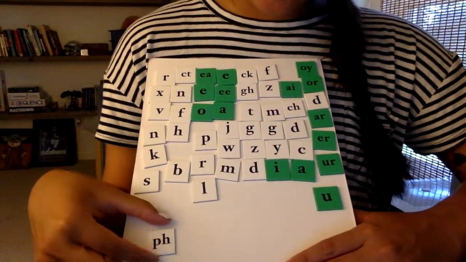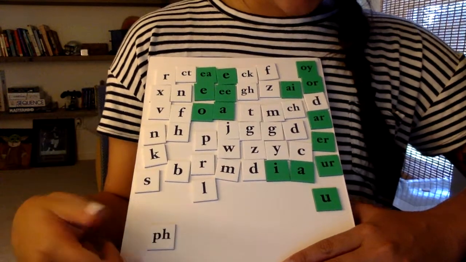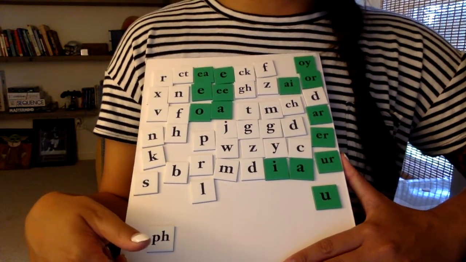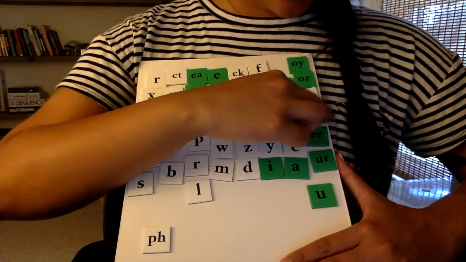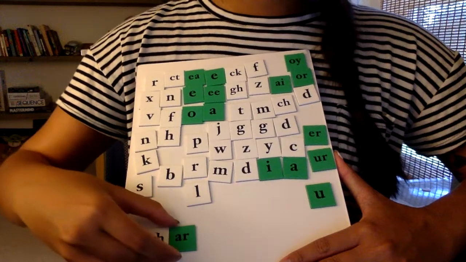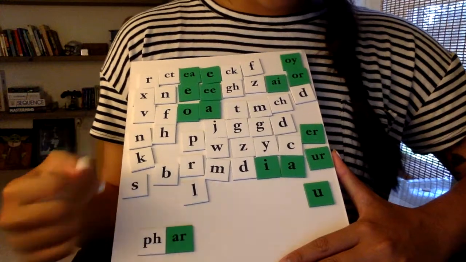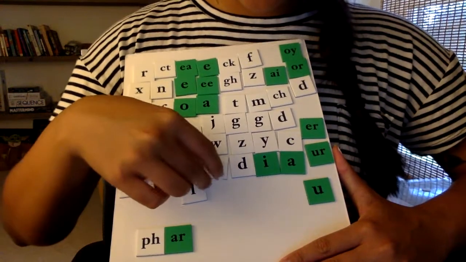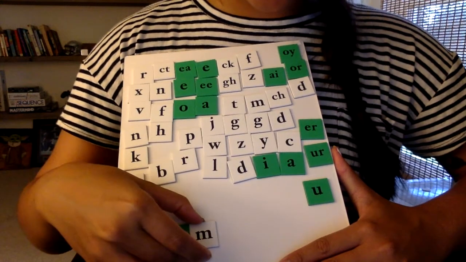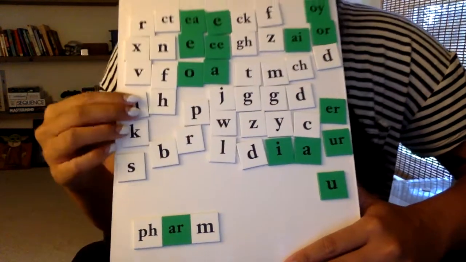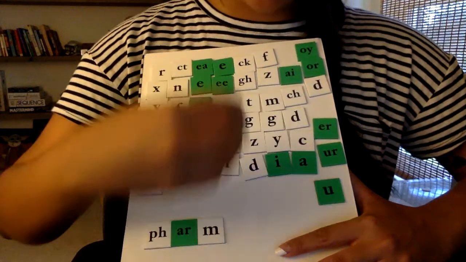Pharmacy. So let's spell the first syllable, far. We have R. R is the vowel sound I hear in pharmacy. Far. So that will be represented with an AR. Pharmacy. And although it sounds like a U, just like we know in words like camera and panda, that is going to be represented with an A.